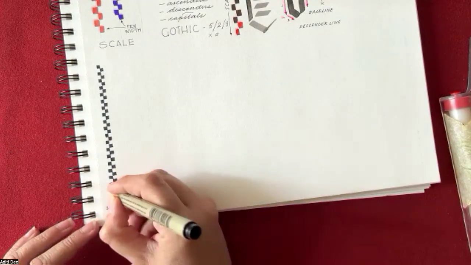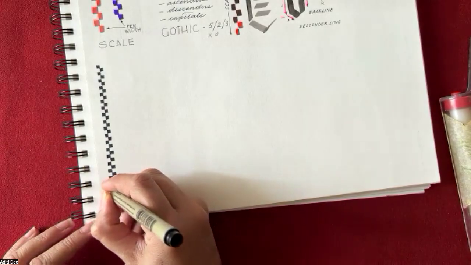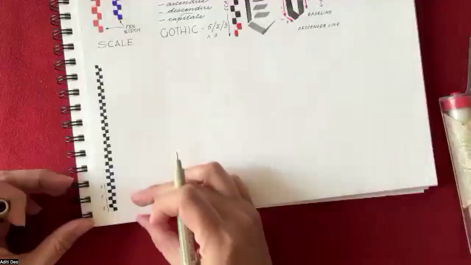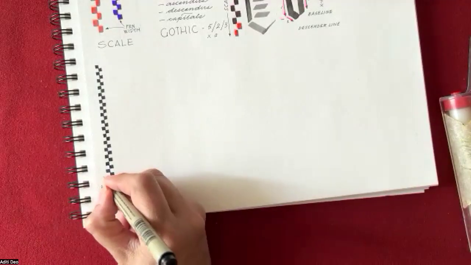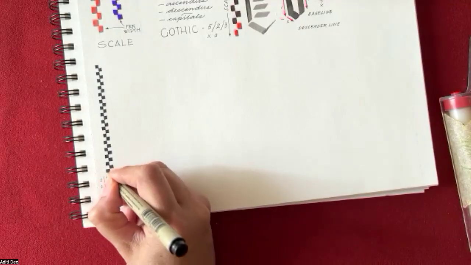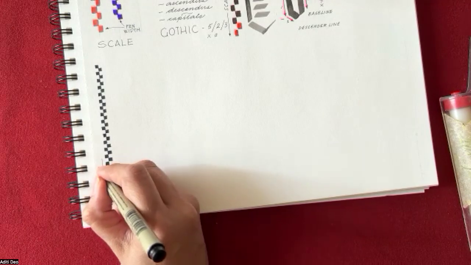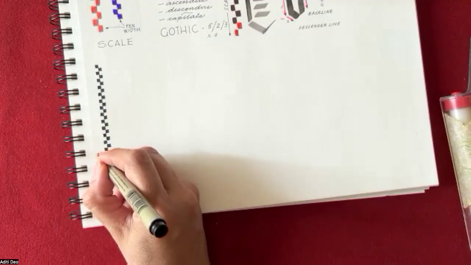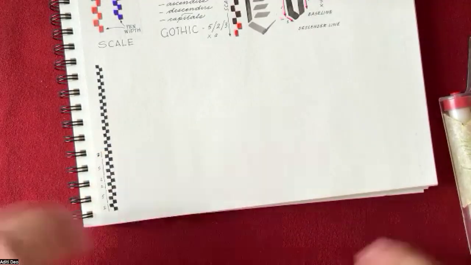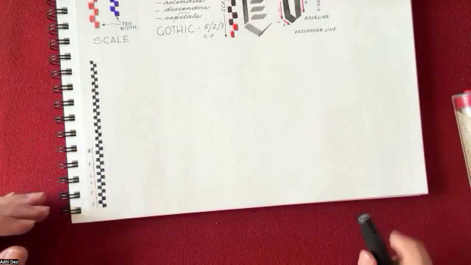2, 5, 2. This will be one set of letters. Then you will mark again 2, 5, 2. Okay, so from the bottom, 2, 5, 2.